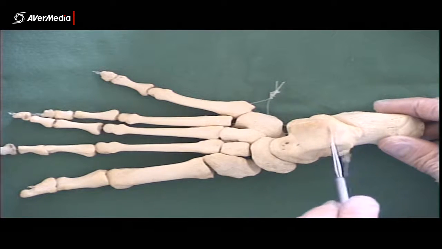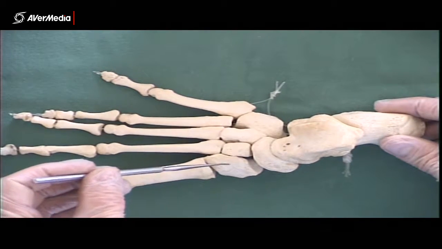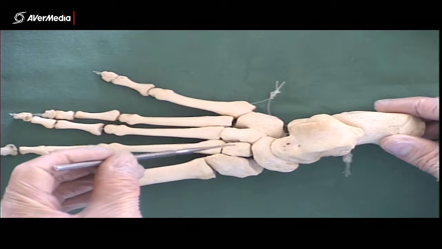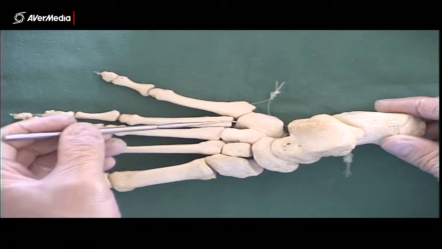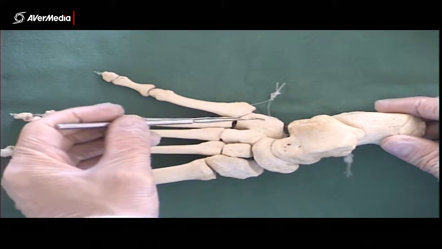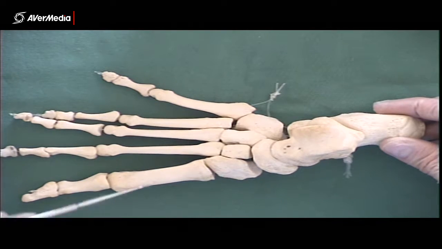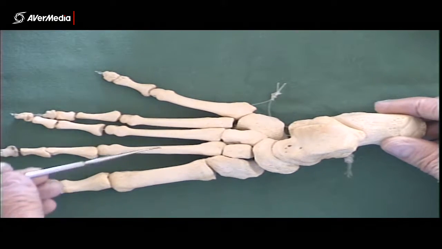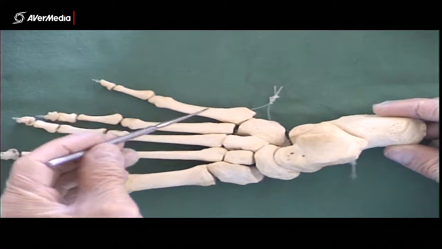So proximal row here, calcaneus and talus. Distal row here, where we've got cuneiforms 1, 2 and 3, or medial, intermediate and lateral. And then the cuboid on the lateral aspect there. So that's the distal row of tarsals there. Then we have metatarsals, 1, 2, 3, 4, 5. The fifth one is part of the little toe.